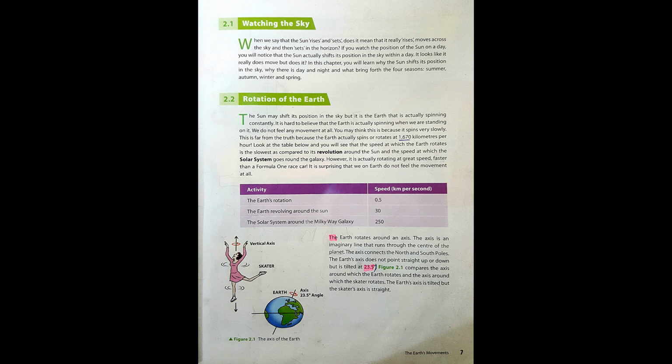The sun may shift its position in the sky, but it is the earth that is actually spinning constantly. Which planet is moving or spinning constantly? It's earth. It is hard to believe that the earth is actually spinning when we are standing on it. We do not feel any movement at all. You may think this is because it spins very slowly.